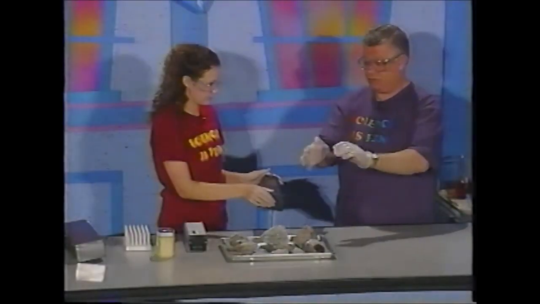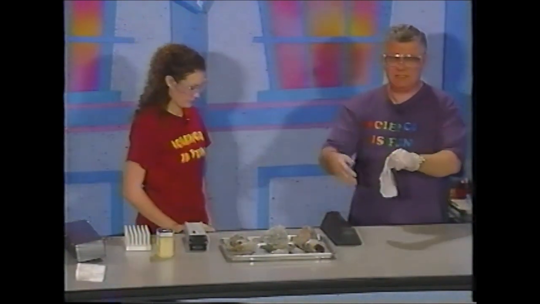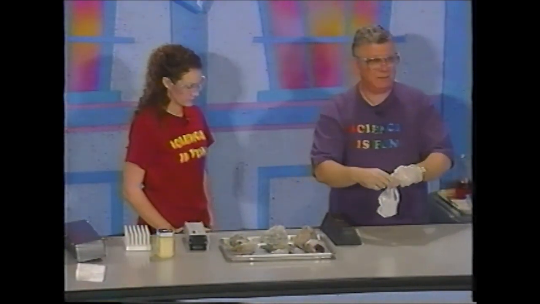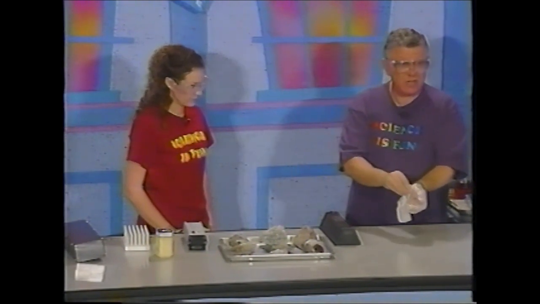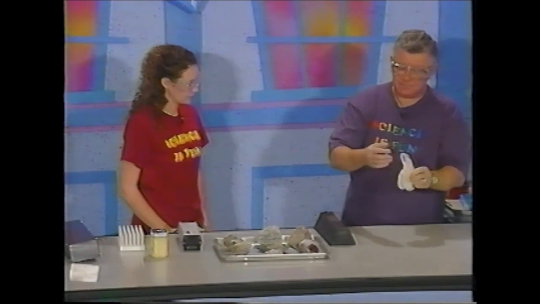Now with the lights back up, you can see there is no fluorescence whatsoever here. Only when you use black light, you can see this effect. So it's not only in rocks, but in other chemicals. And fluorescence is a very common method for analyzing a variety of substances.